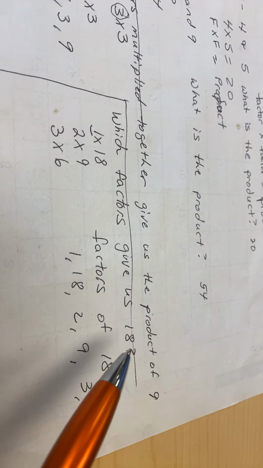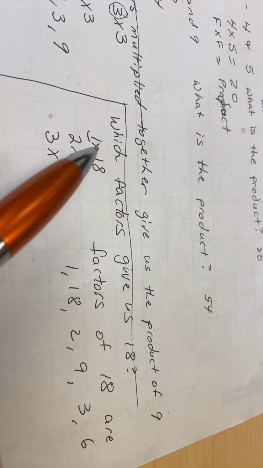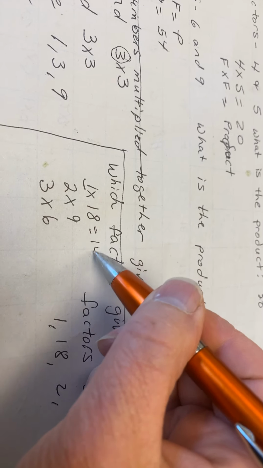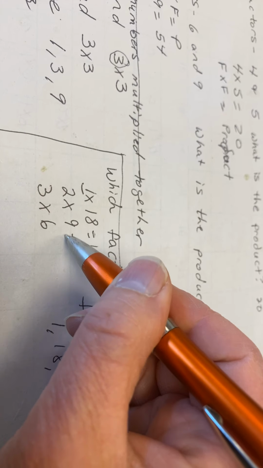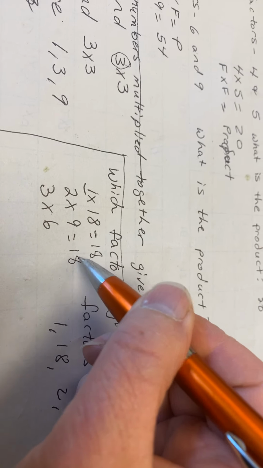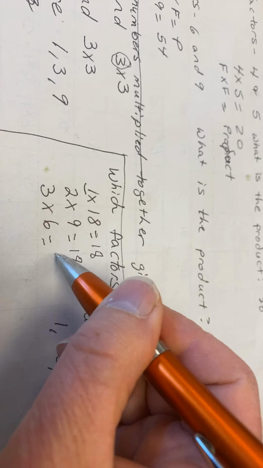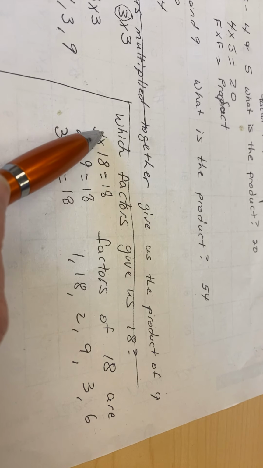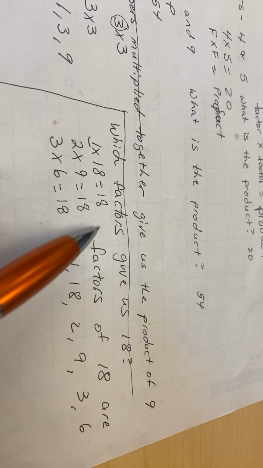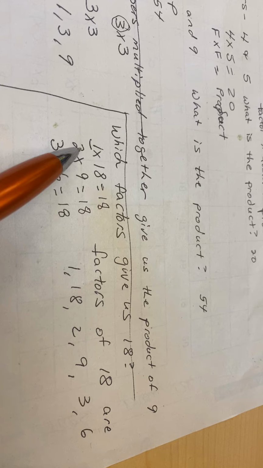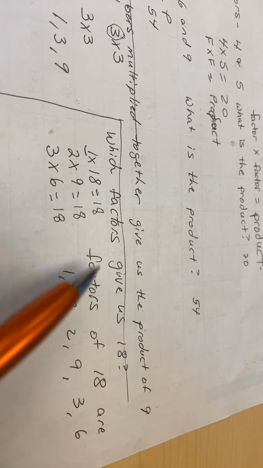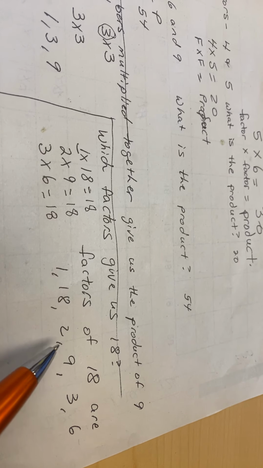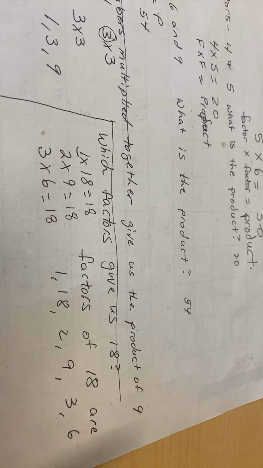Which factors give us 18? So you can always say 1 times 18 equals 18. 2 times 9 equals 18. 3 times 6 equals 18. Okay, so the factors of 18 are these numbers. So you have a 1, an 18, a 2, a 9, a 3, and a 6. The factors of 18 are these numbers.